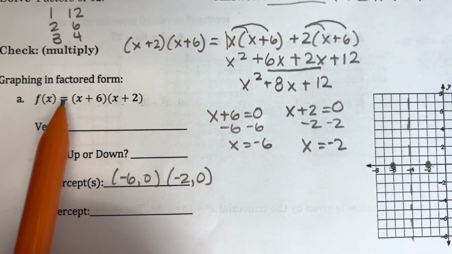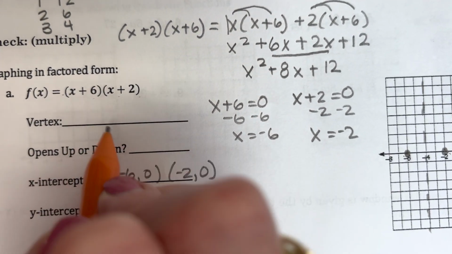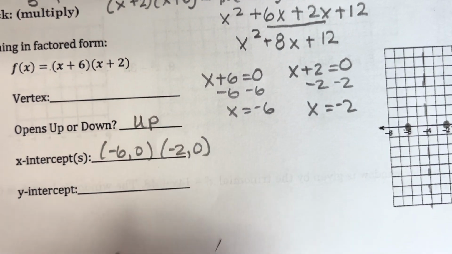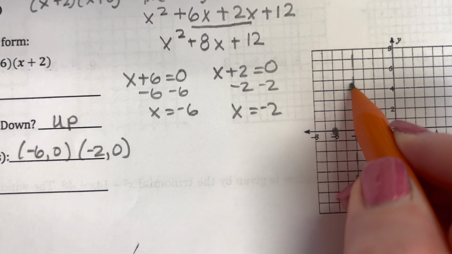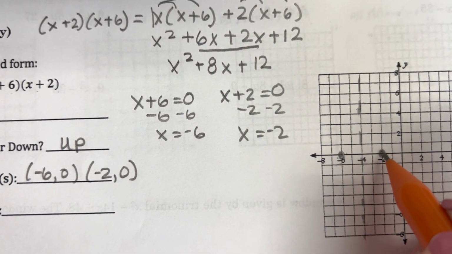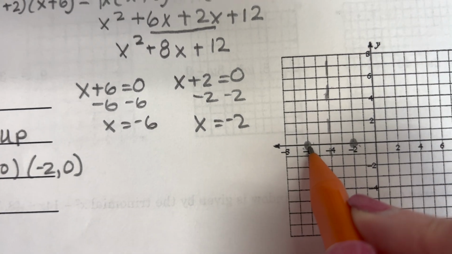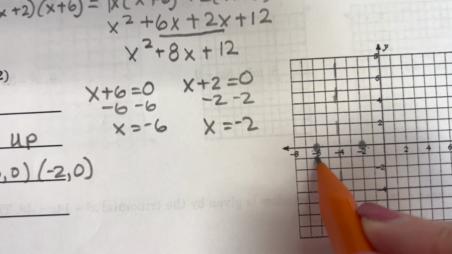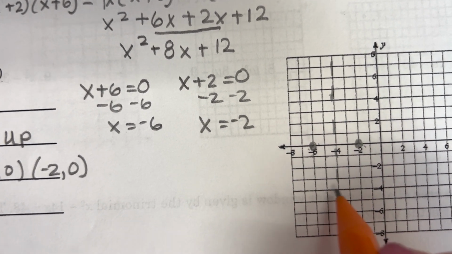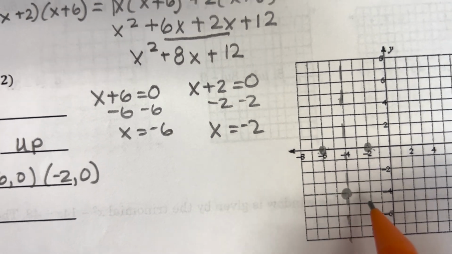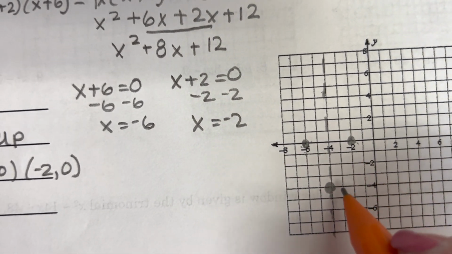This parabola, since it's a positive out in front, opens up. So my vertex cannot be up here because that would open down. So how can I find it? I can go down 1, right 1, down 1, 2, 3, right another, and I land on that line. So it's the 1, 3, 5 pattern.